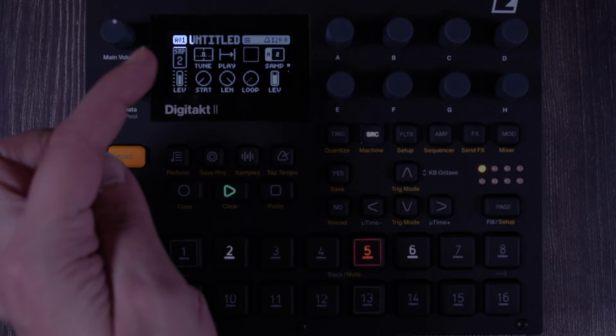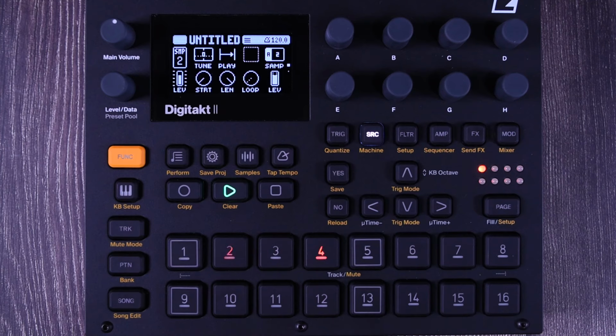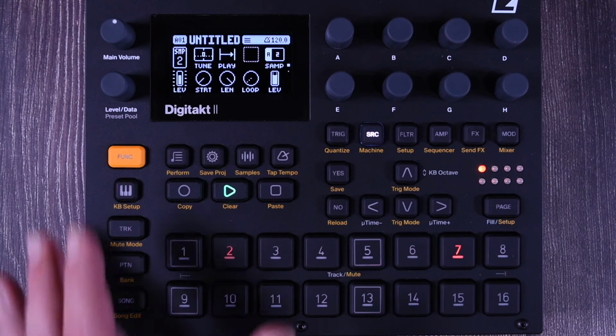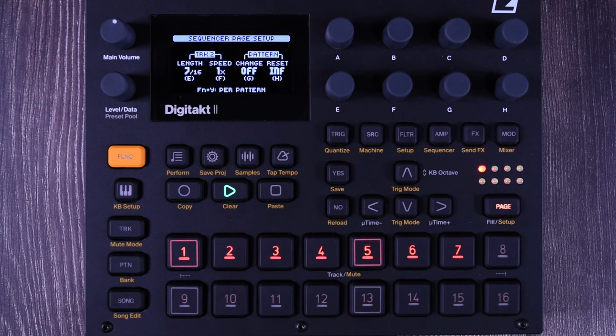At the top, it's blinking, waiting to queue from pattern 1 to pattern 2, but it will never go there. It's because it doesn't know when to go, because there's no resets, there's no change, there's nothing. It doesn't know the length of the actual sequence, so it will never queue.